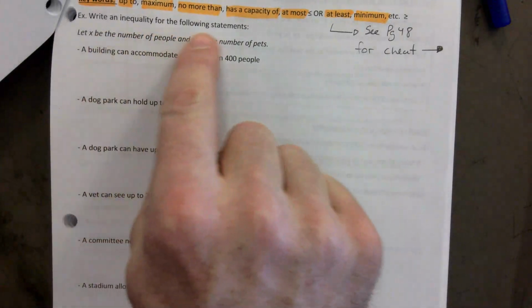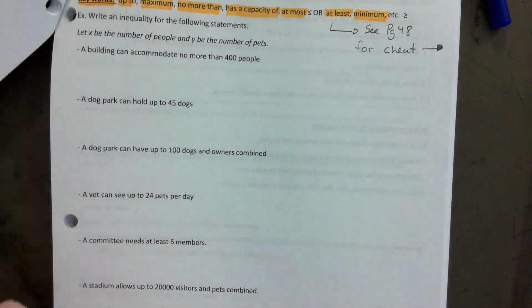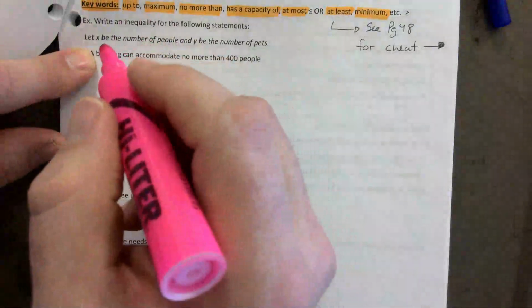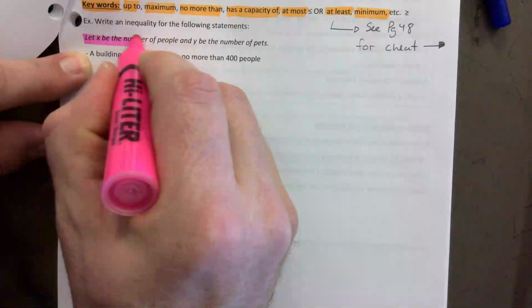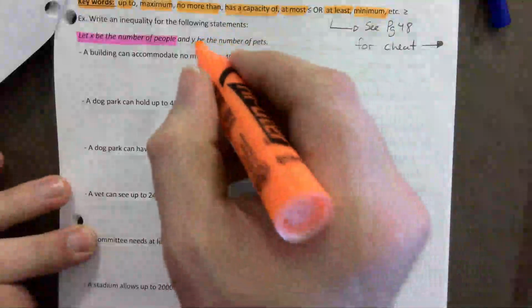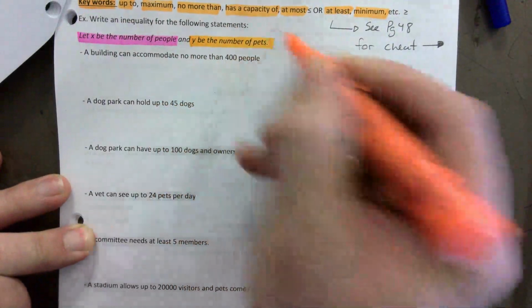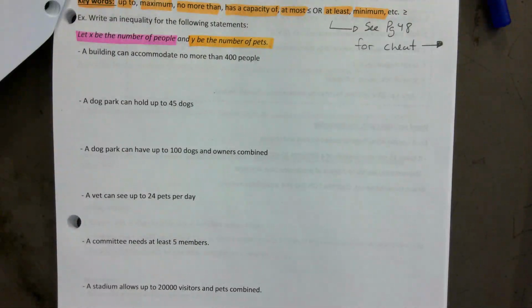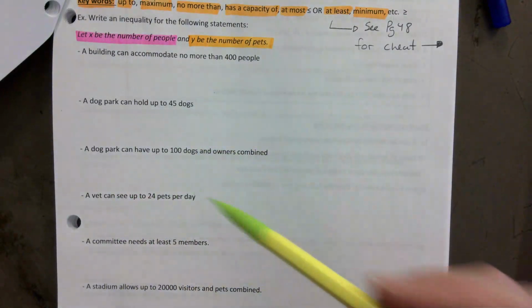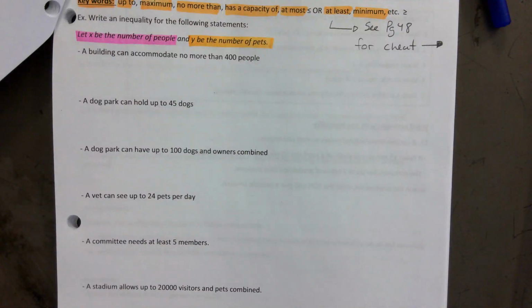Write an inequality for the following statements. Go ahead. Let X be the number of people. So I'm going to use two different highlighters here. X will be the number of people, and Y represents the number of pets. Okay, sure, probably use green for that one. We're going to write a few out, and I'm going to let you do a few yourselves.